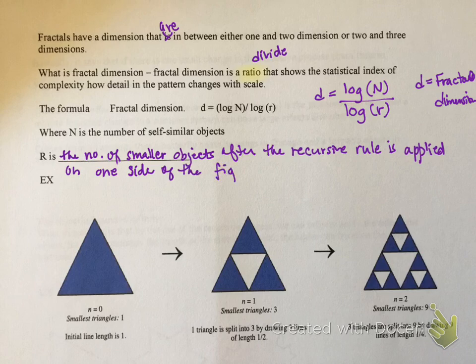Okay, so let me read that out. Little r is the number of smaller objects after the recursive rule is applied on one side of the figure.